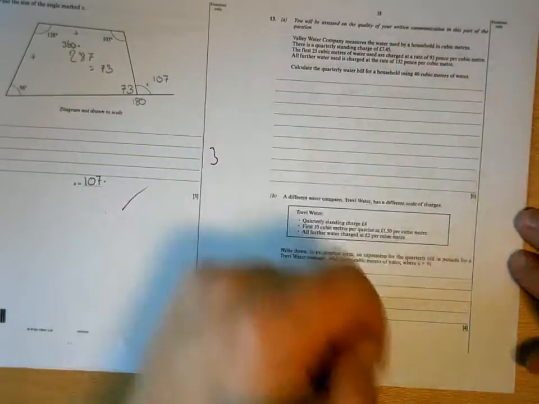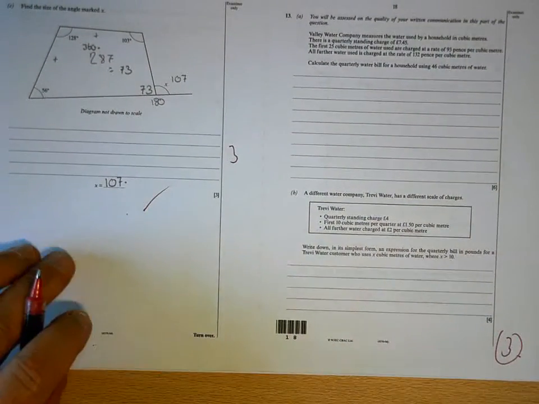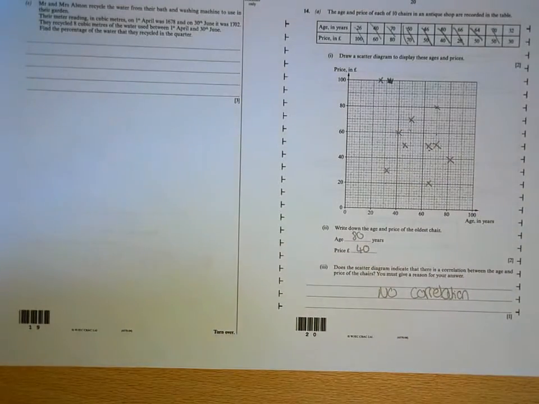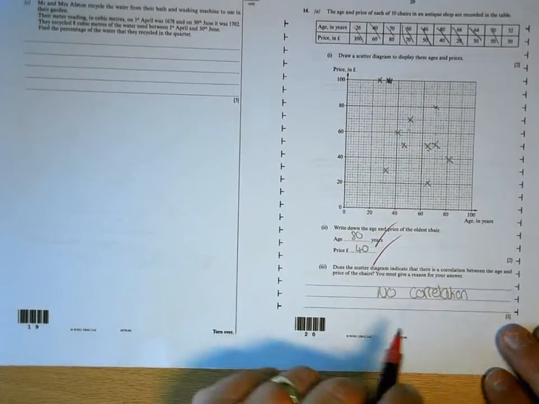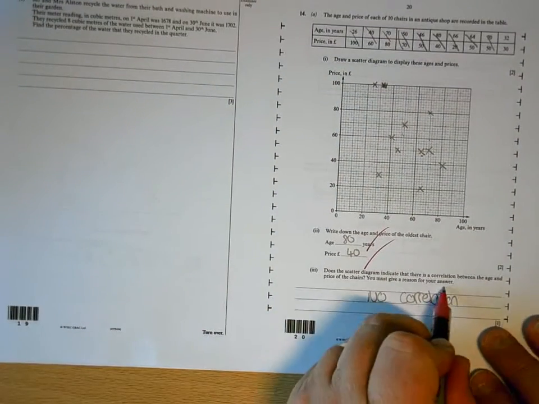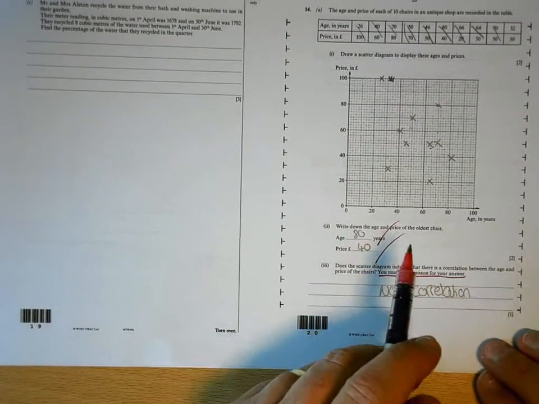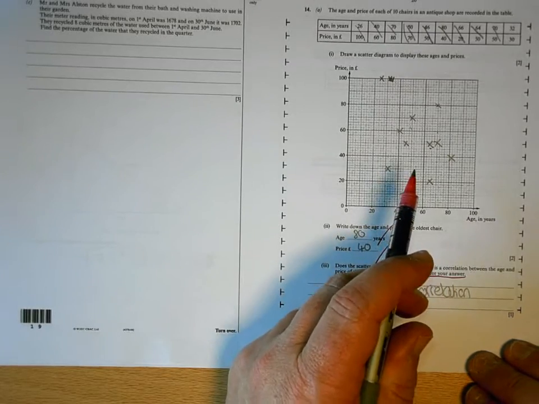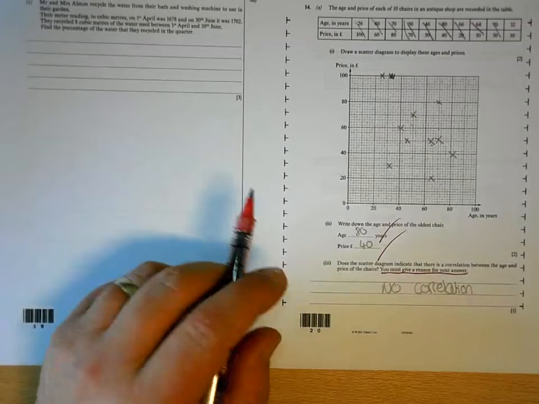That is something that we will be spending time on, but it's worth you seeing if you can follow it through yourself on the video clip. 80 and 40 are correct, and there is no correlation, but you need to give a reason for your answer. So you must say, because there's no clear pattern, as one goes up the other doesn't also go up, or so on. So you're not going to get that mark.